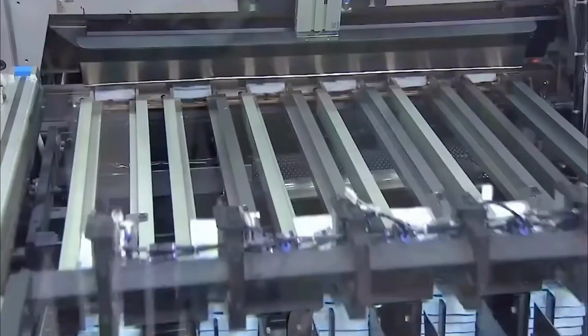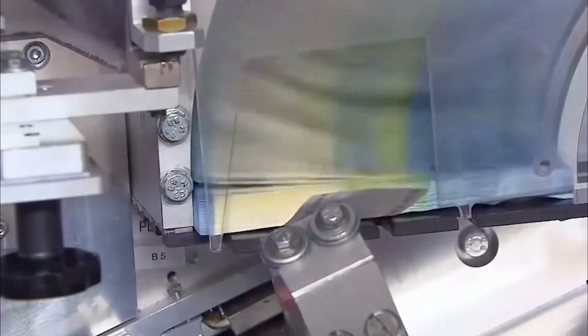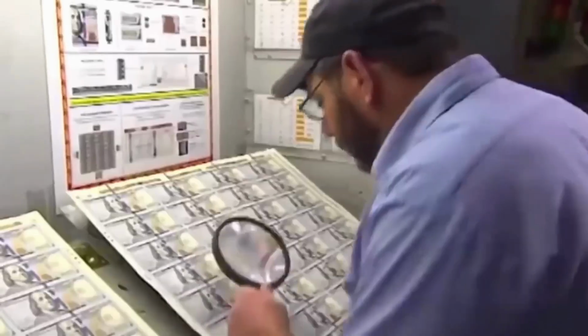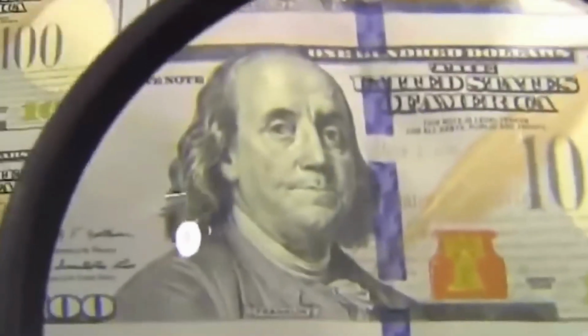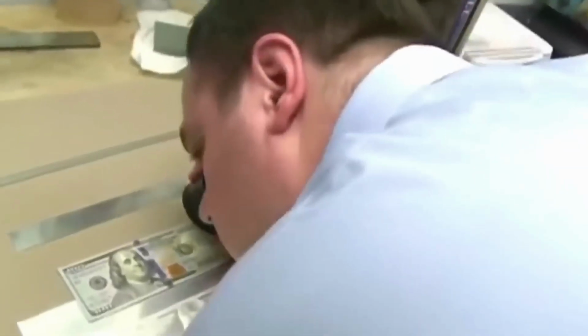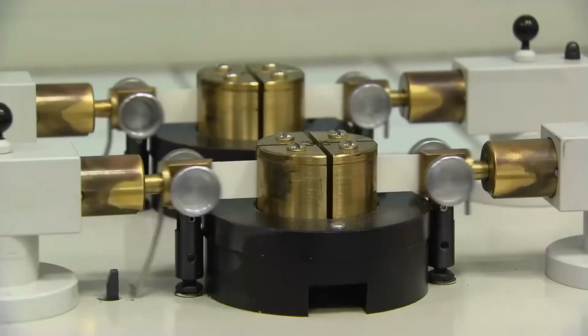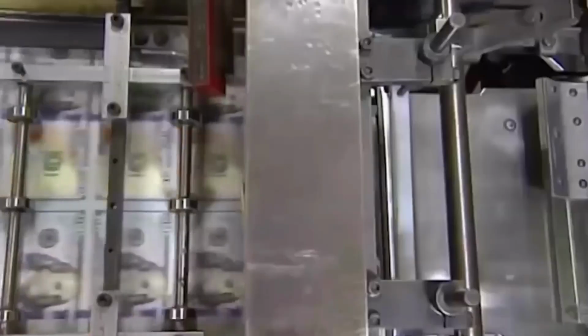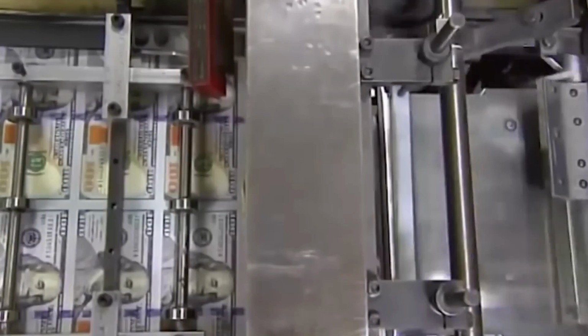Once the bills have been cut and sorted, they undergo one final round of quality control. In this stage, each bill is carefully inspected to ensure that it meets all the standards for color, security features, and overall quality. Advanced machinery and human inspectors check for any flaws that might have slipped through earlier stages. The bills are also examined to ensure that the security features are properly aligned and intact.